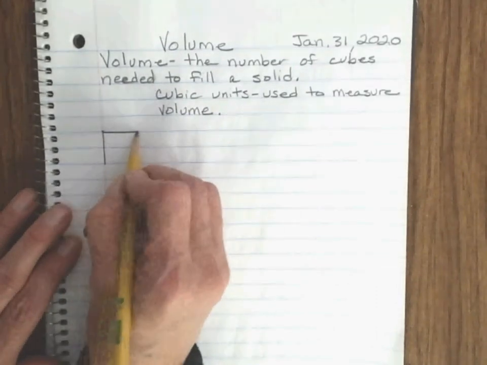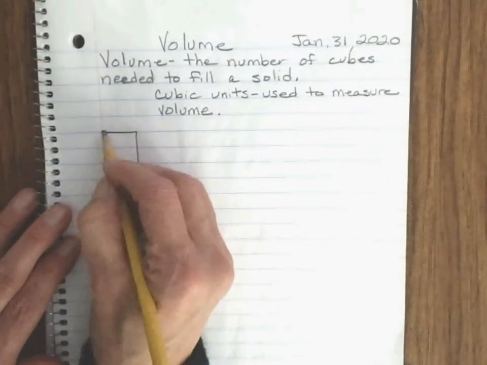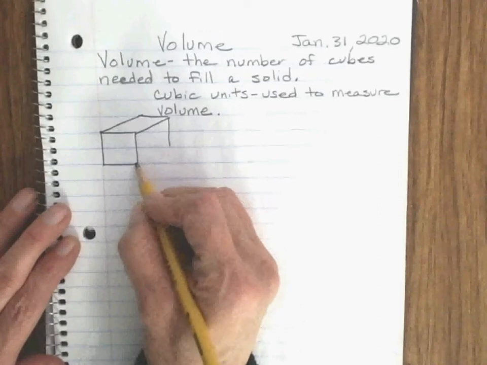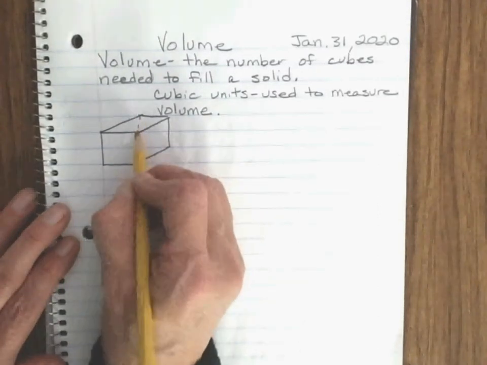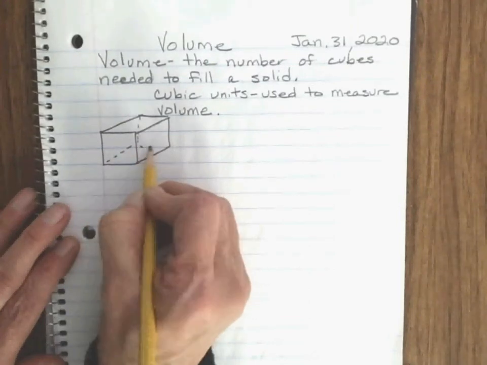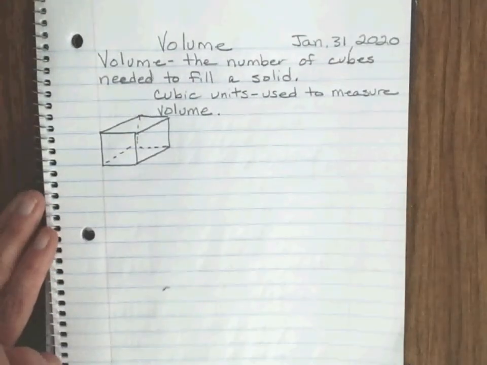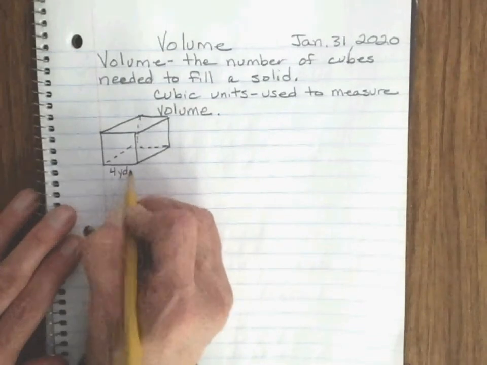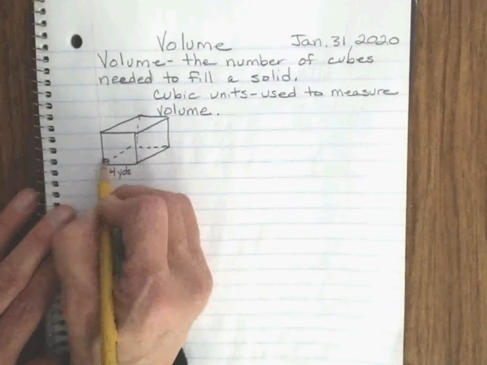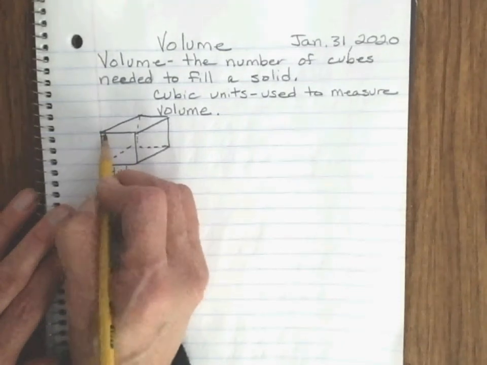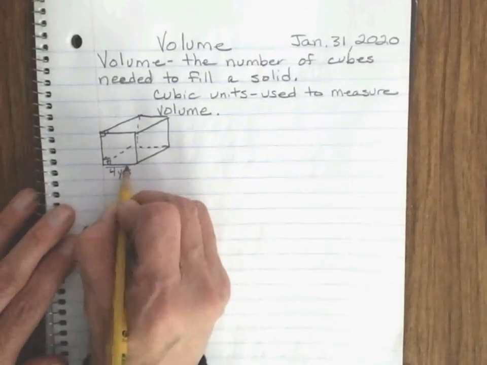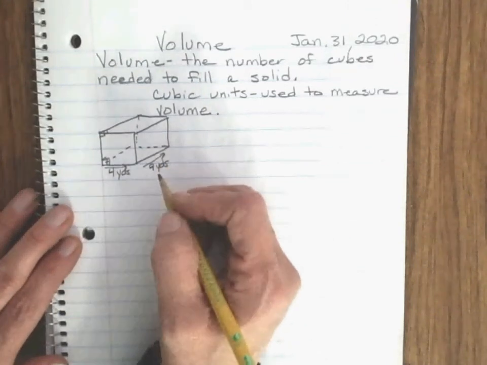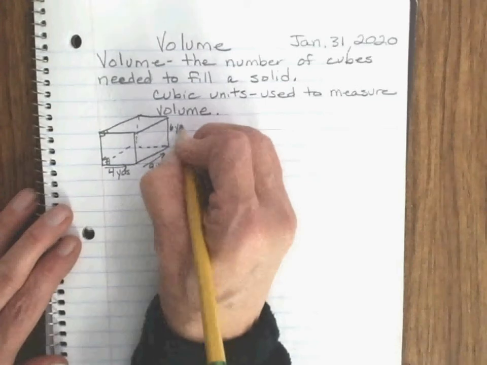So if I have a solid figure here, okay, and I have measurements of 4 yards this way, and it's going to have little cubes in it. You have to remember we're trying to figure out how many little cubes will fit in there. And 9 yards this way, and 6 yards this way.